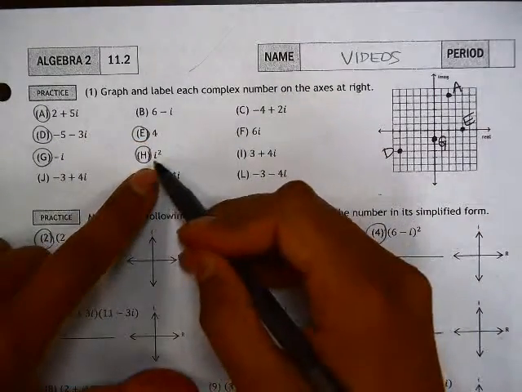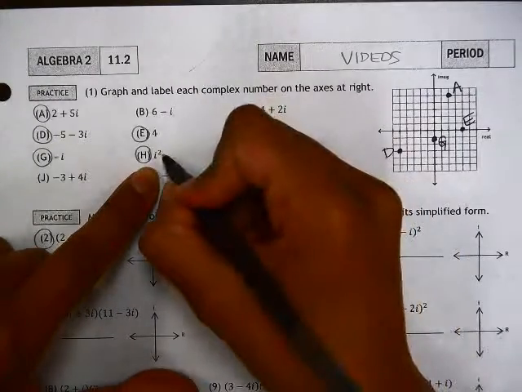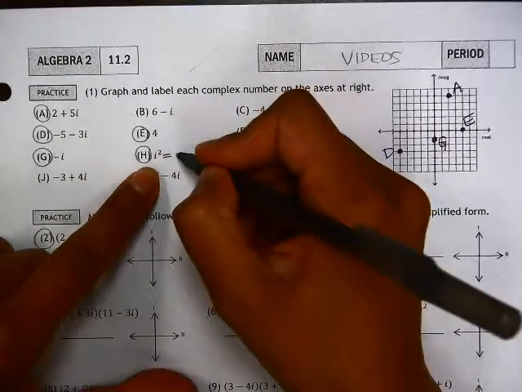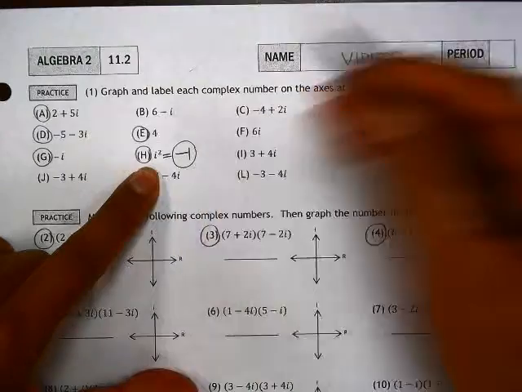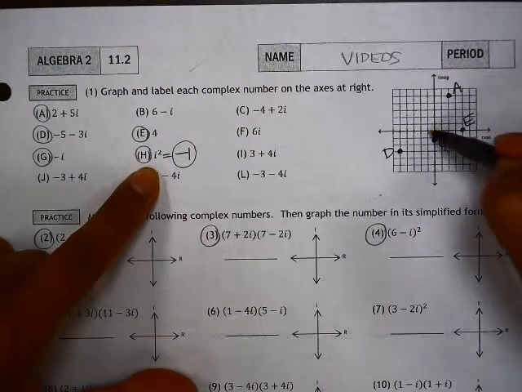And then if we look at point H, i squared can be simplified. The definition of i squared is negative 1. So if I graph negative 1, that's negative 1 in the real direction, 0 in the imaginary direction.